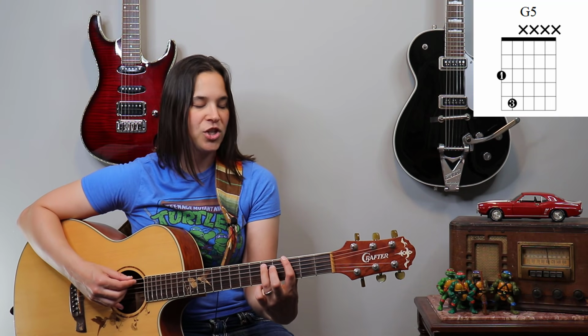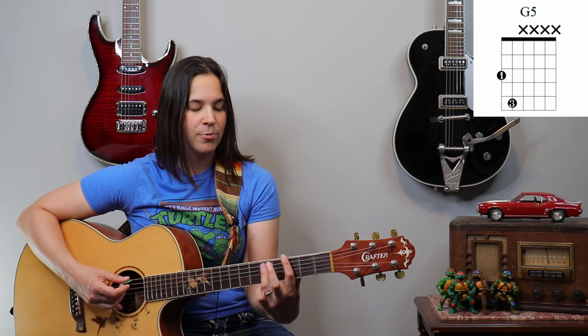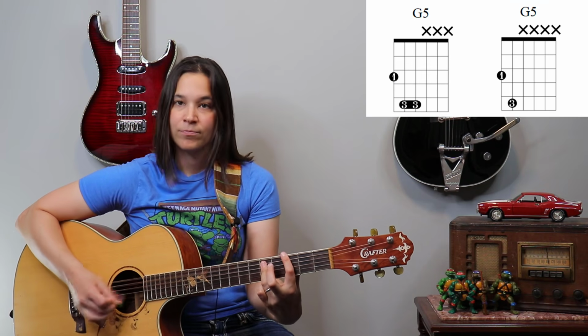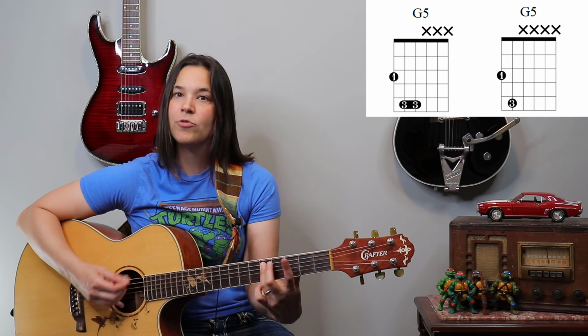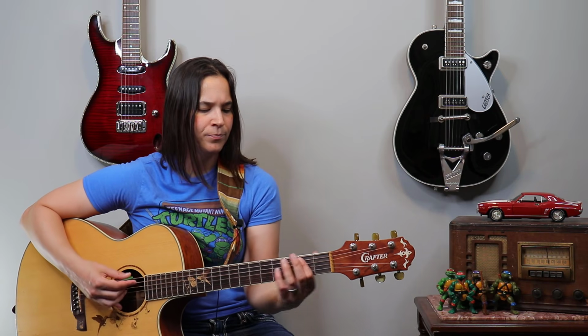So here's 2 strings, G5. All right, here's 3 strings. You get that extra root note in there, it just fills it out a little bit more.